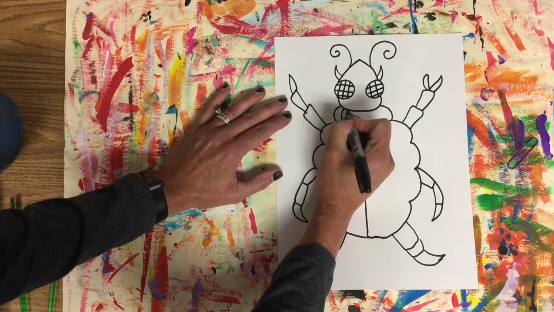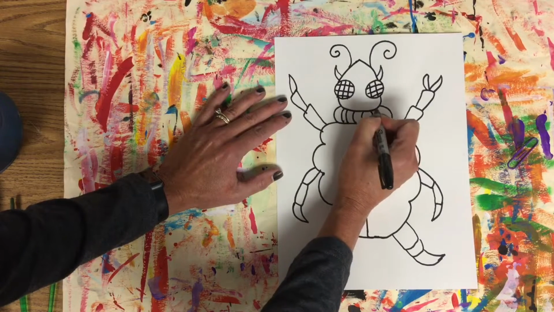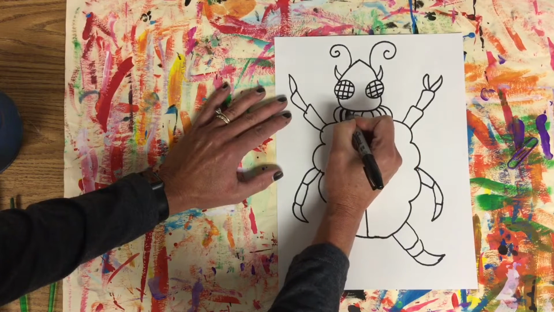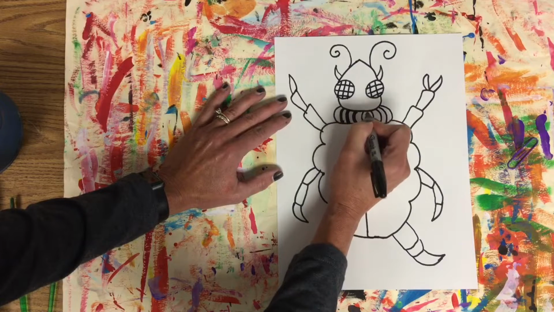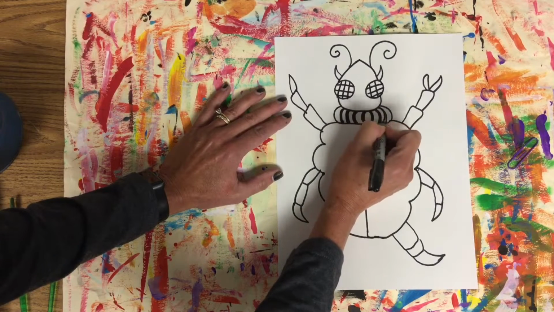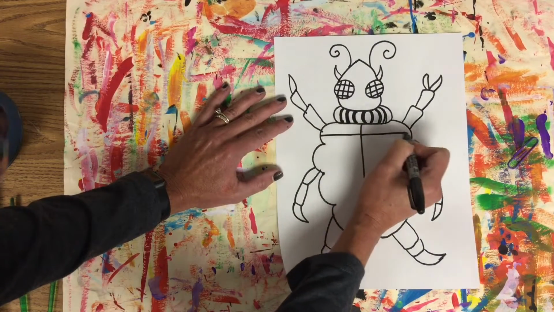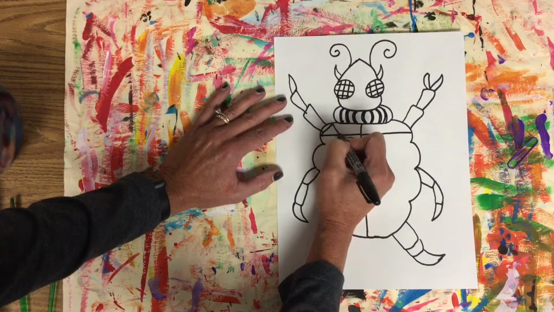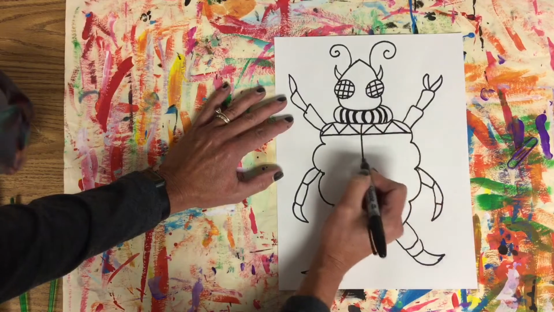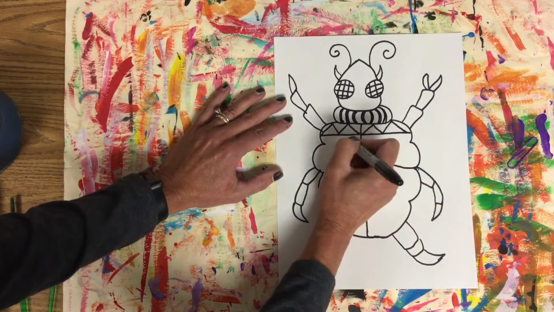Maybe on here I'm going to have curved lines. I can even thicken up these lines a little bit. How about a zigzag line? Maybe I have a couple curved lines meeting like that.